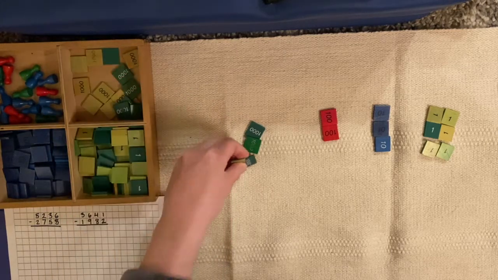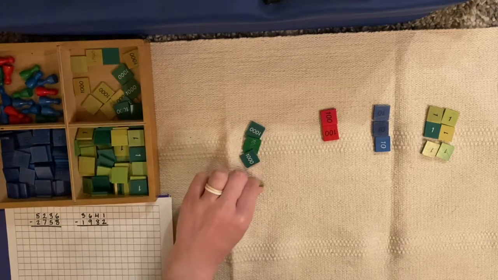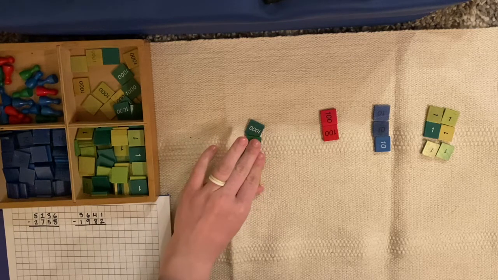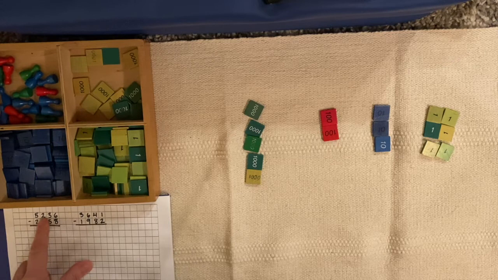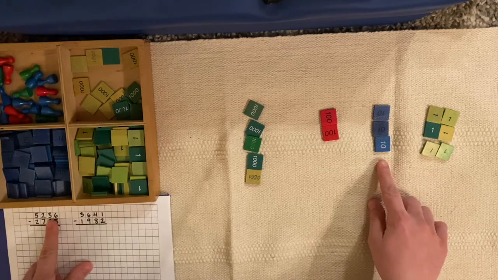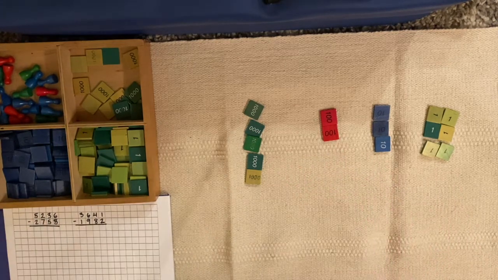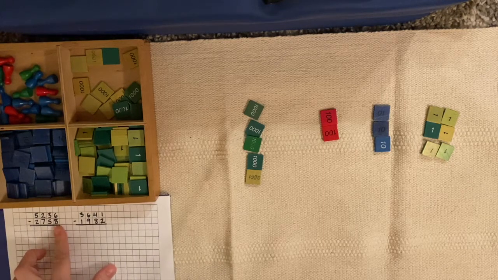So again, do you see how I keep it in that WHM order? The stamps are in the same order as on our paper. Units, tens, hundreds, thousands. It's really important to be organized. All right, so just like in addition, we start with units. We have to start with the baby.